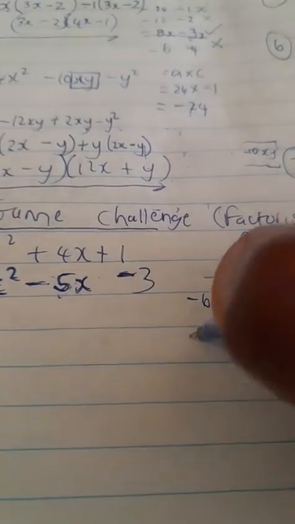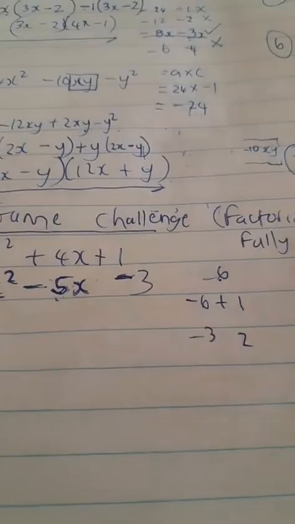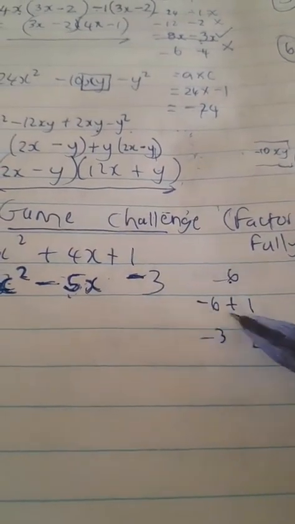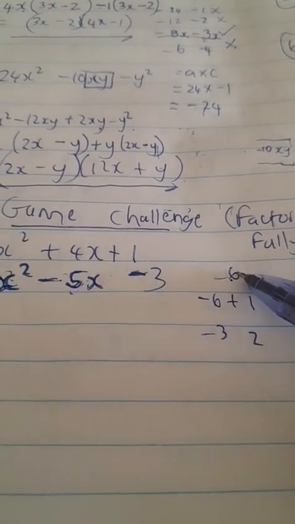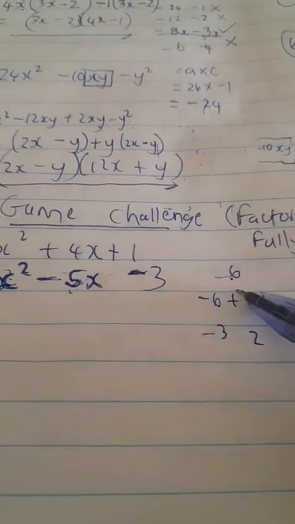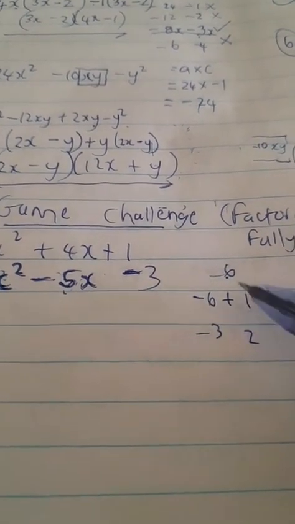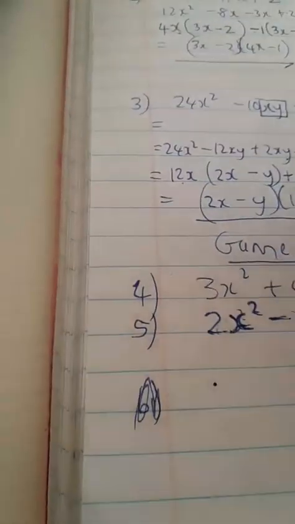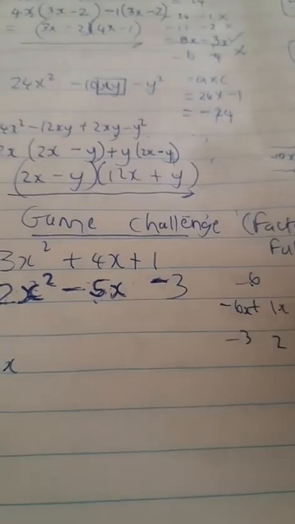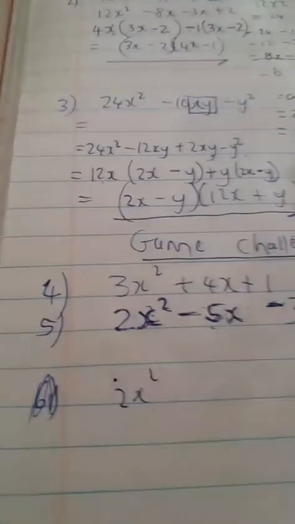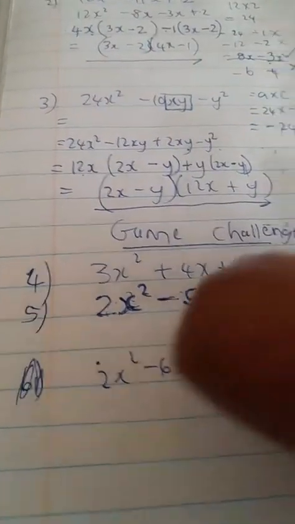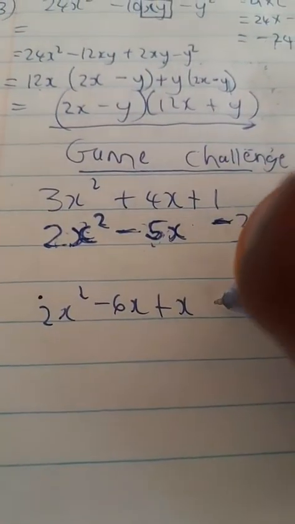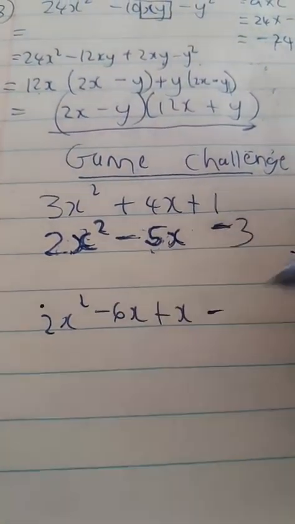We also have negative 3 and 2. But we can see, guys, the only one that will give us negative 5 is negative 6 plus 1. We can only add these two to get negative 5, so that decides the formation. We split the middle term and get 2x squared minus 6x plus x, replacing the negative 5x, minus 3.